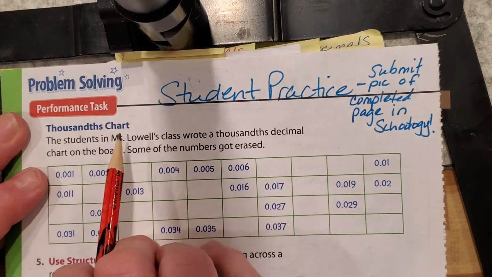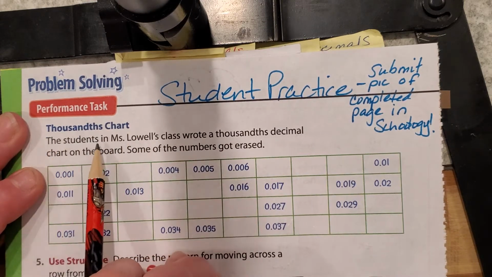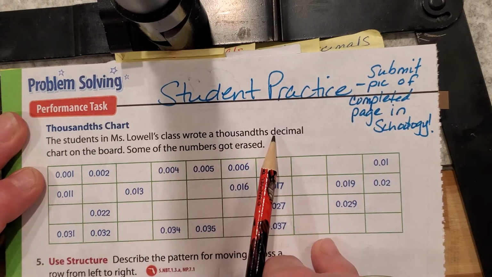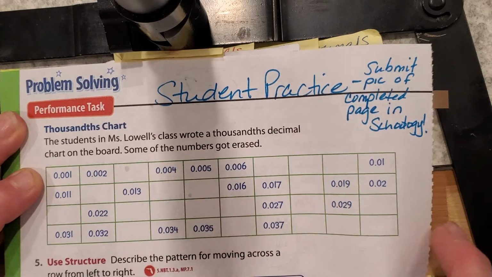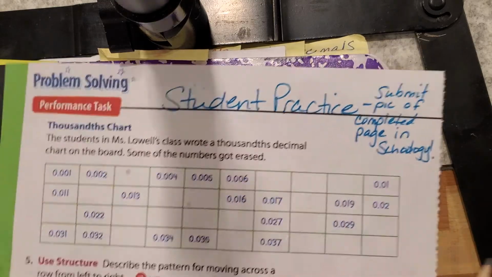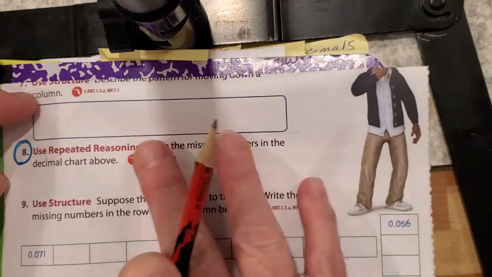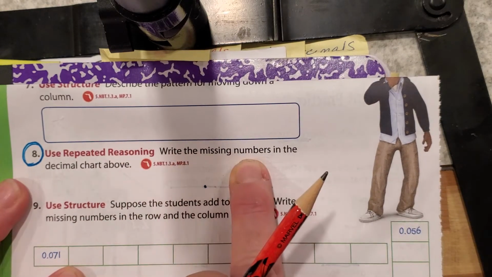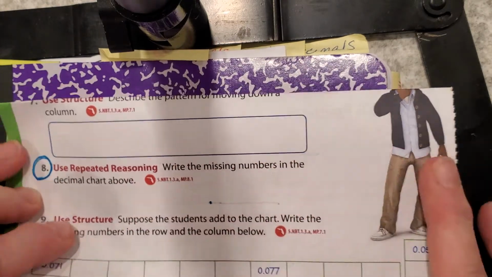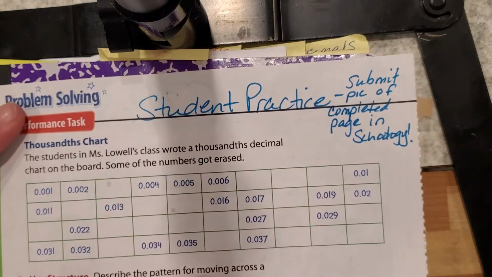So this is a thousandths chart, and it says the students in Mrs. Lowell's class wrote a thousandths decimal chart on the board. Some of the numbers got erased, okay? And then down at number 8, it says, use repeated reasoning, write the missing numbers in the decimal chart above. So let's take a look at what's going on here.